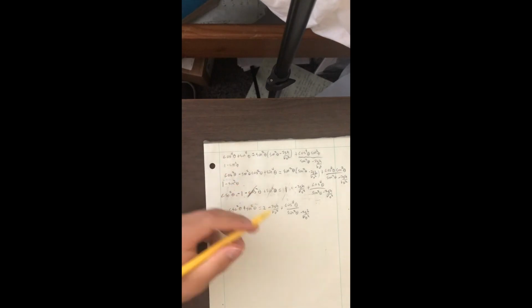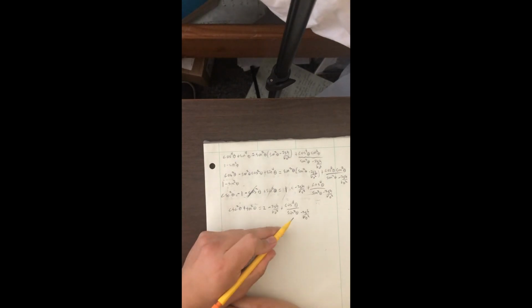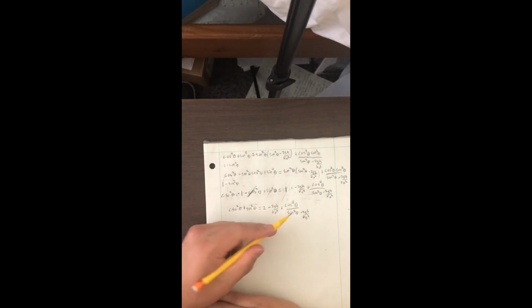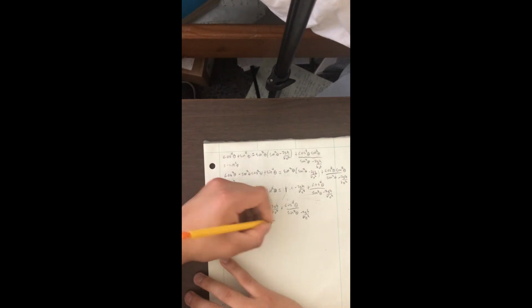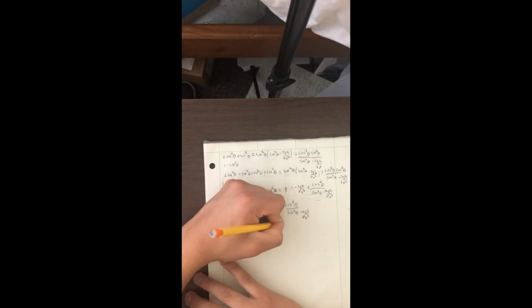So now looking at this, we're just going to multiply every term by this denominator here. So we get cosecant squared times sine squared is going to be equal to 1 minus 2gh over v naught squared cosecant squared theta. We'll take the next term, we get plus sine to the fourth theta minus 2gh over v naught squared sine squared theta.